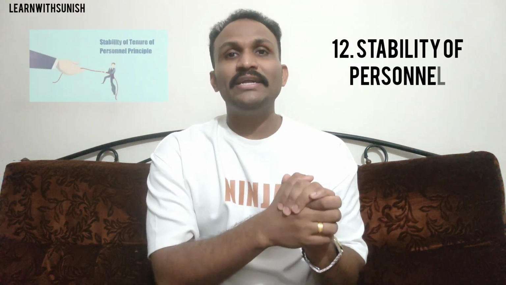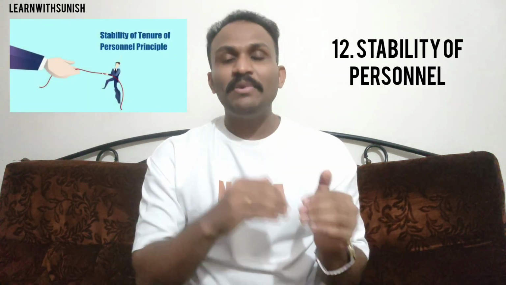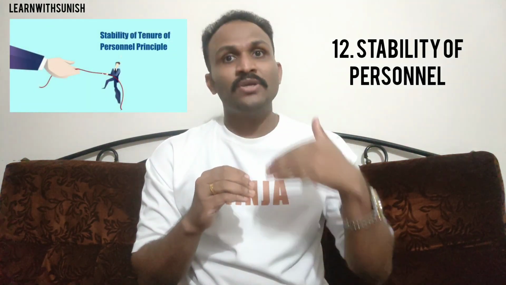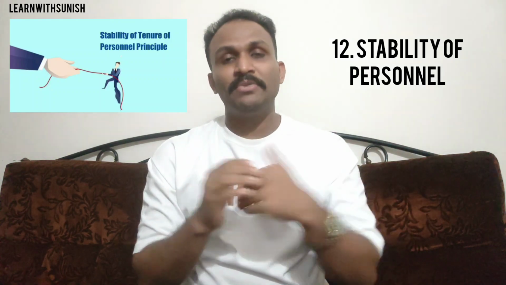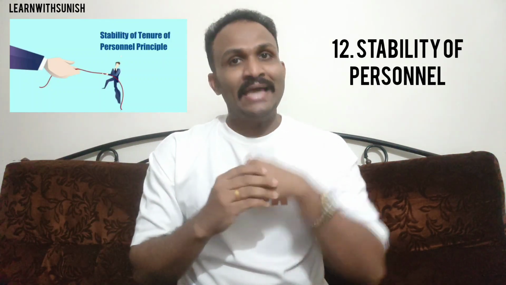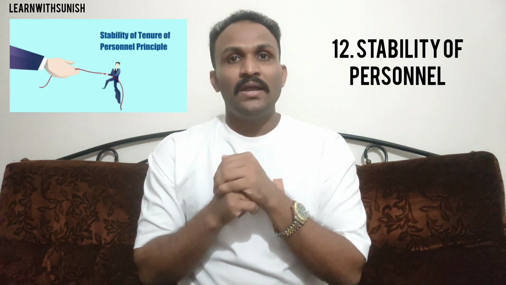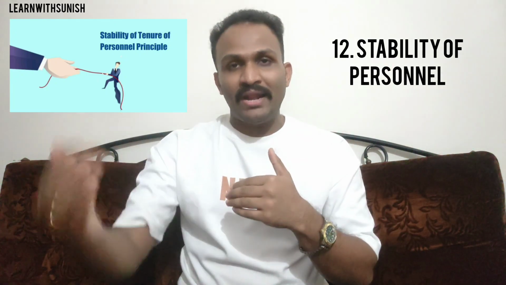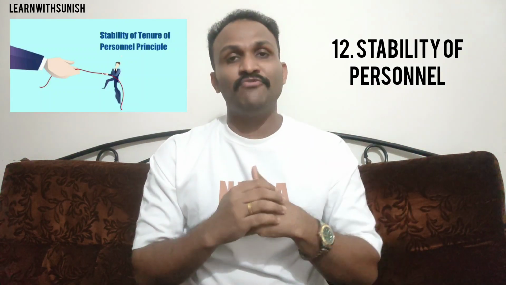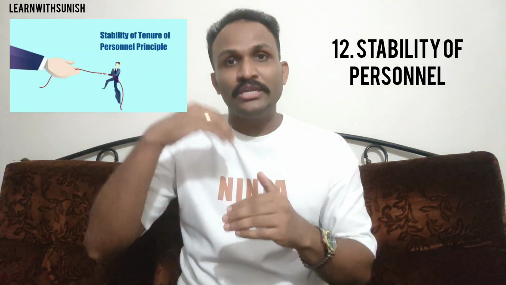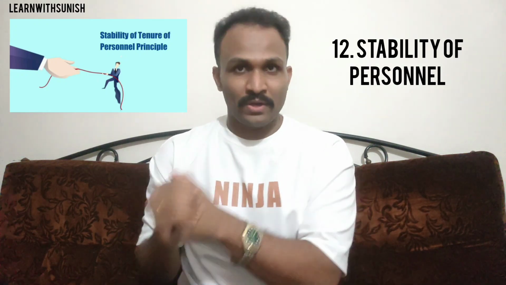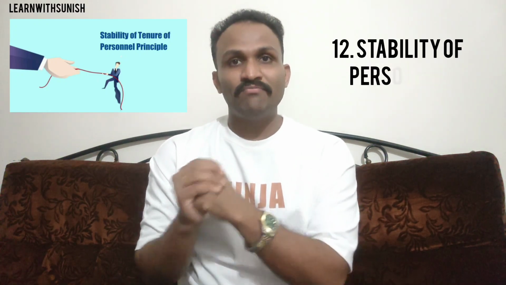Next is stability of personnel. Stability of personnel means the managers or the management must focus more on retention than attrition. It means they should train them well in order to remain in the organization. They should encourage them, motivate them, and persuade them well in order to remain inside the organization. So that is stability of personnel.